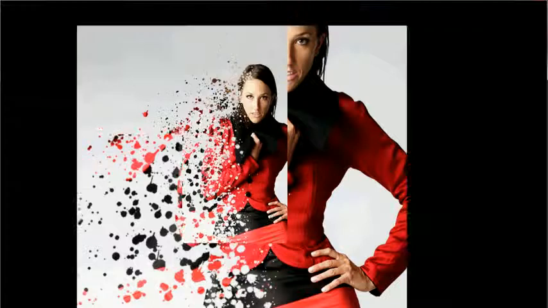Hello everyone, I wanted to make a quick tutorial on how to make this kind of image right here. It's like a dispersion splatter effect that's pretty popular right now, and everyone wants to know how to do it. And it's pretty easy. You can do it in 3 layers and it's fun, and once you learn how to do it you can kind of play around with it and make it your own thing and have fun with it.